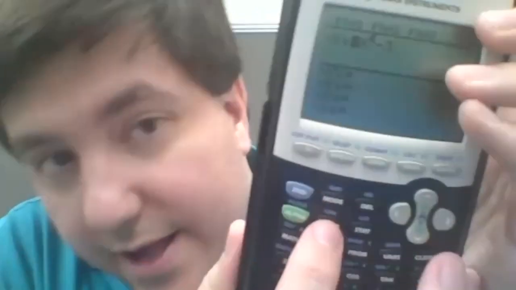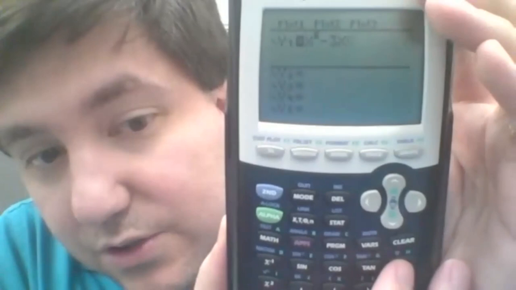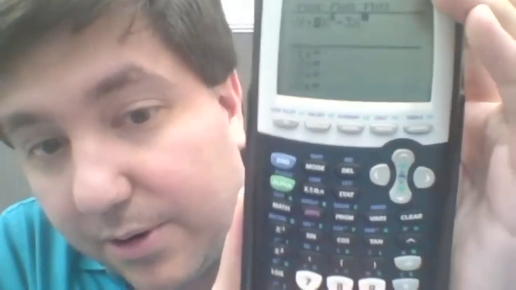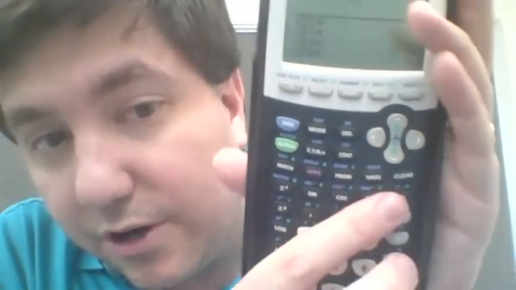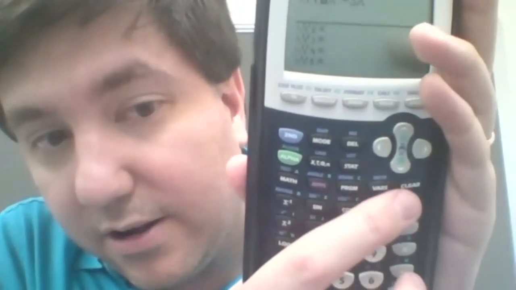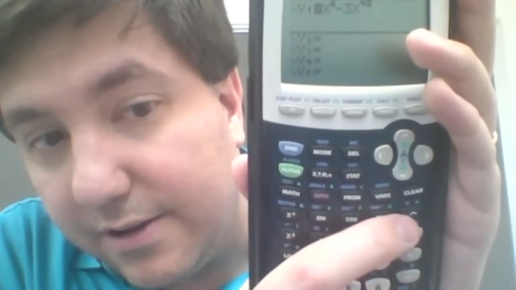So let's see, what was it? It was x, and then raise it to the 6th power. We're done with the exponents, so then we should arrow over here. Then it was -3, and then we're going to do x, raise it to the power of 4. So your caret key right here, this one right there, that's your thing to raise powers.